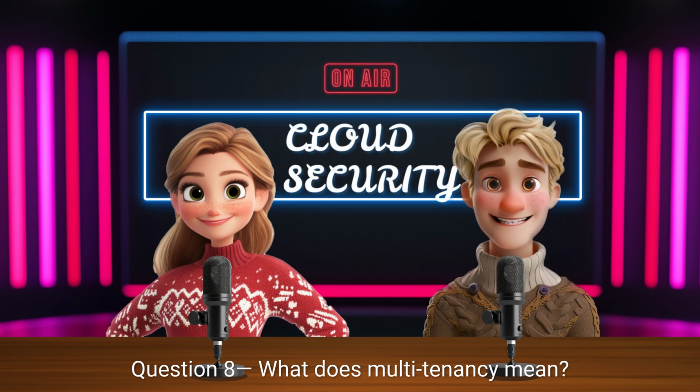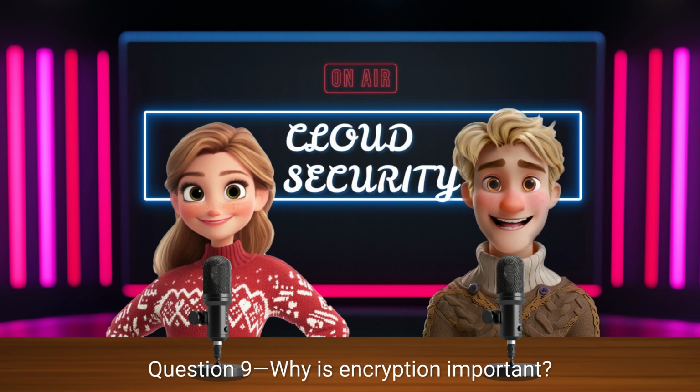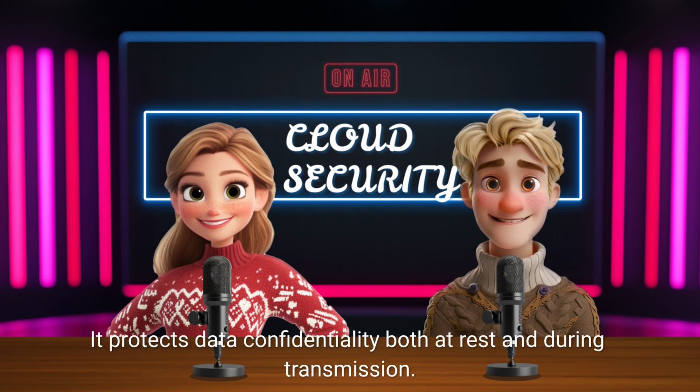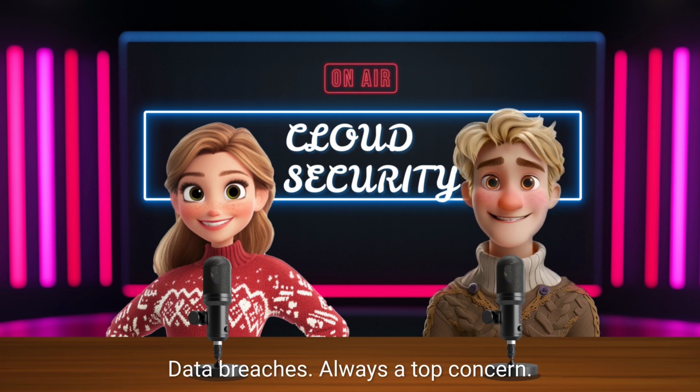Question 8. What does multi-tenancy mean? Multiple users share the same cloud resources, but their data stays isolated. Question 9. Why is encryption important? It protects data confidentiality both at rest and during transmission. Alright, let's talk threats. Question 10. What's a common cloud security threat? Data breaches, always a top concern.